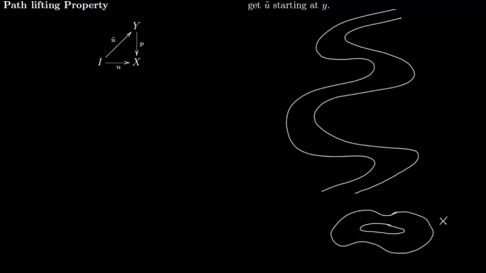So we now talk about the path lifting property. You have a space X and a space Y, and you have this covering projection P onto X. Now say you have a path in X. Obviously this path will come from an interval from 0 to 1, so this is a closed and bounded interval. From here you apply, say, map U to it, and this will give you a path in space X.